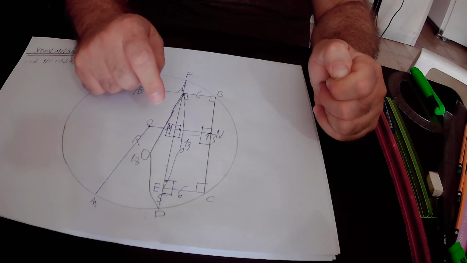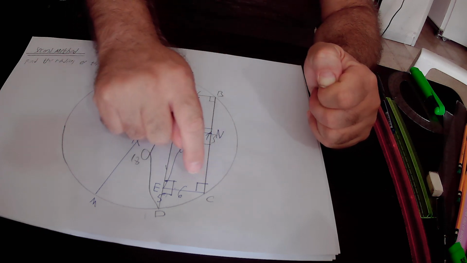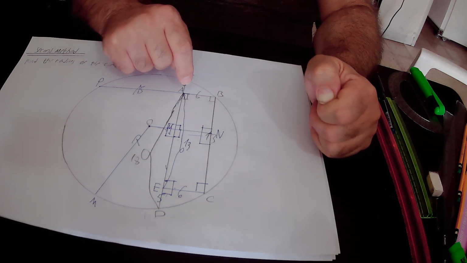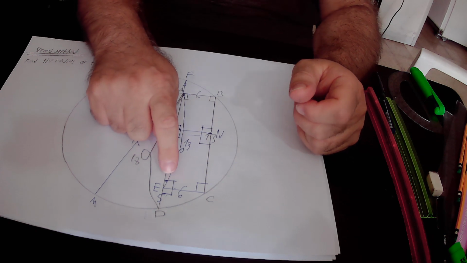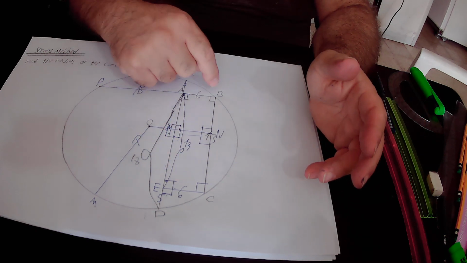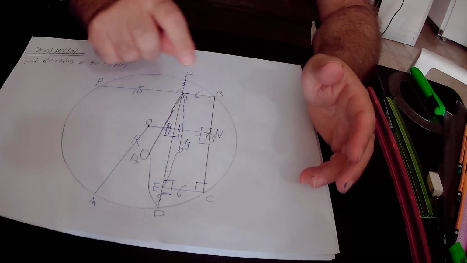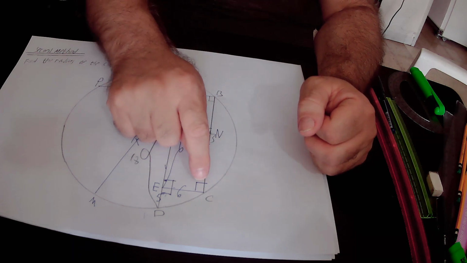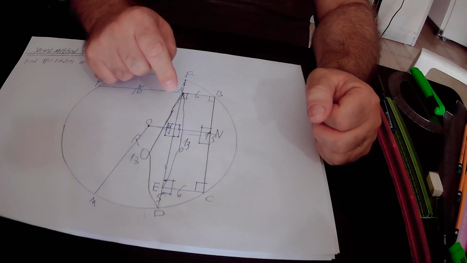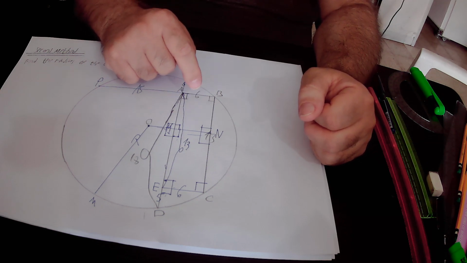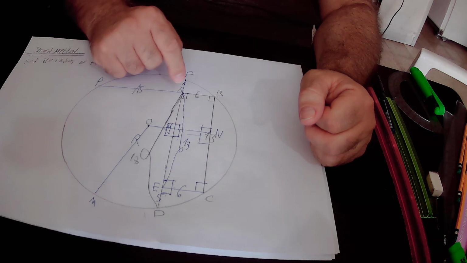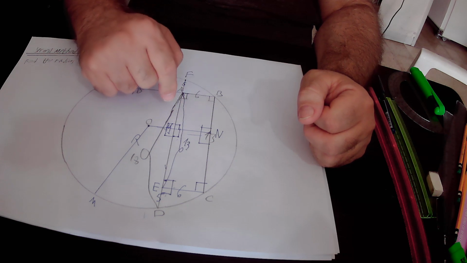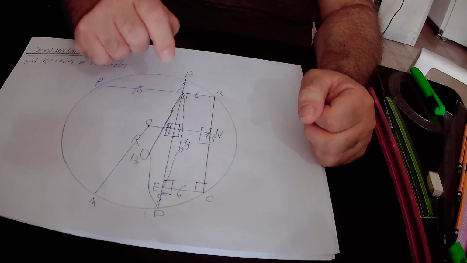Then here we created quadrilateral ABCE. In quadrilateral ABCE we have 1, 2, 3 right angles, therefore the fourth angle must also equal 90 degrees, therefore quadrilateral ABCE is a rectangle. We know that the opposite sides of a rectangle are equal to each other, that is to say AB equals EC, but AB equals 6, therefore EC also equals 6. Likewise, according to the same rule, we get that BC equals AE, but it is given that BC equals 13 units, therefore AE will also equal 13 units.